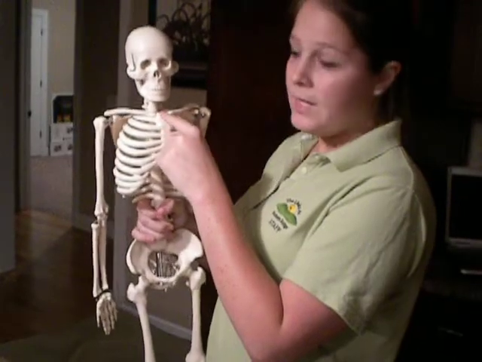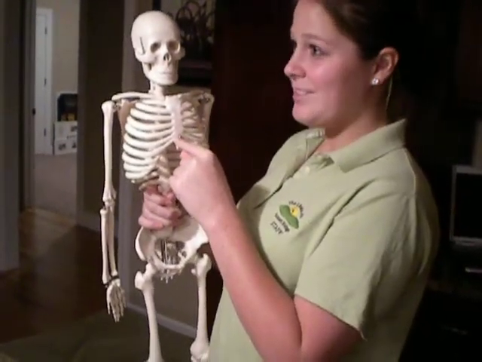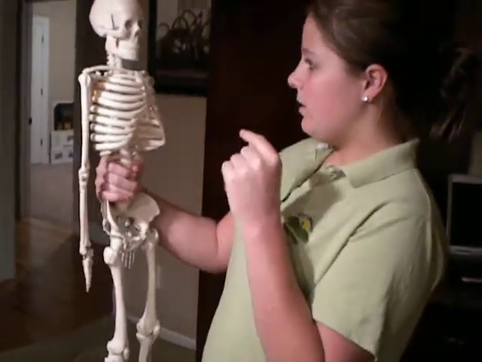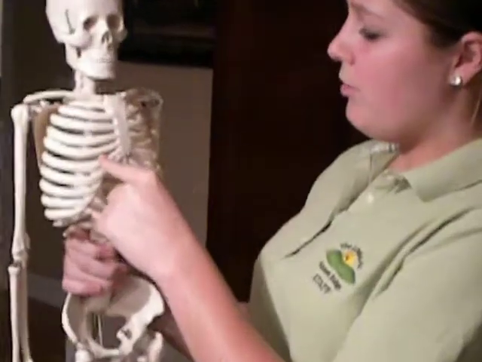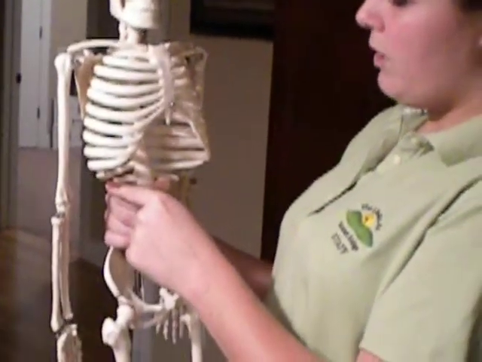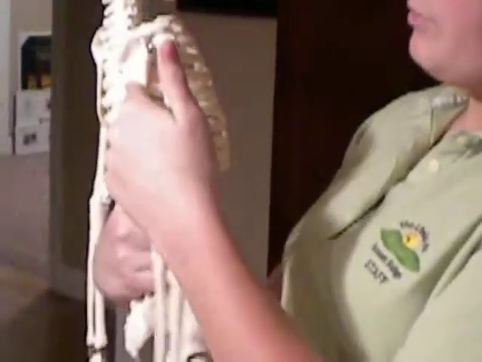You have the jugular notch, the clavicular notch, the sternal joint, the xiphoid process, and then you have 1 through 7 are the true ribs, 8 through 12 are the false ribs, and then 11 and 12 are the floating ribs. You have the clavicle and the scapula.